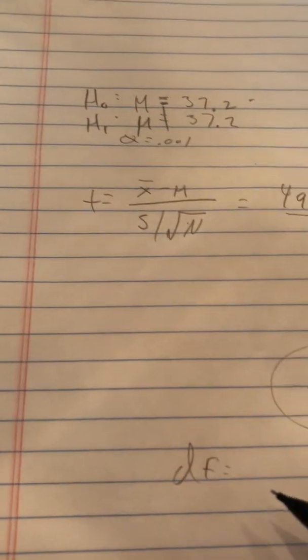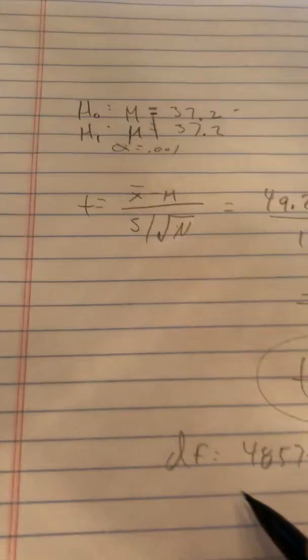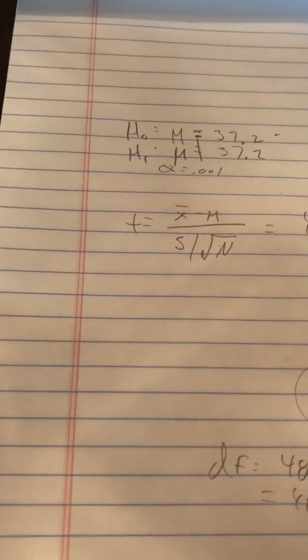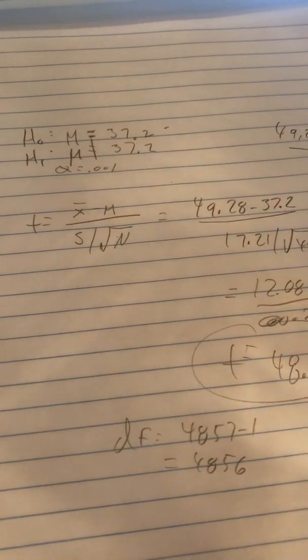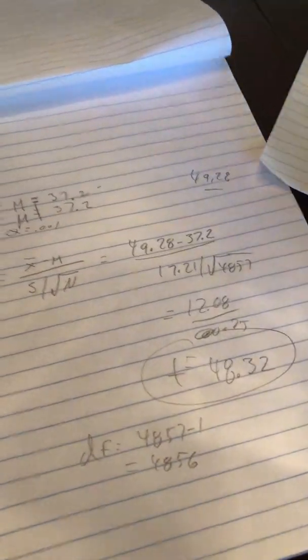And this might be the simplest calculation you've ever done. Degrees of freedom is equal to 4857 minus 1, right? N minus 1. So 4856. So you have 4,856 degrees of freedom. Okay, so now you've got your t, you've got your degrees of freedom.